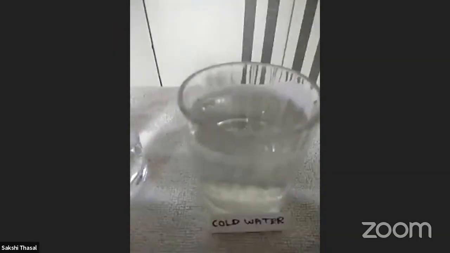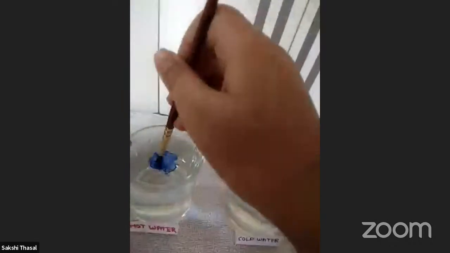Good afternoon, everyone. Myself, Sakshi Rasil from Standard 6A, and today I'm going to show you an experiment. So let's start. For this experiment, we need cold water, hot water, and some color. So first, I'm adding some color in both the glasses. Now let's see what happens.